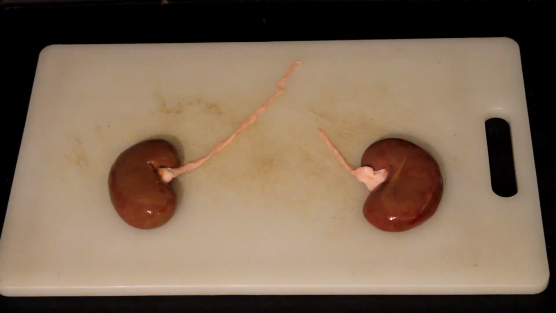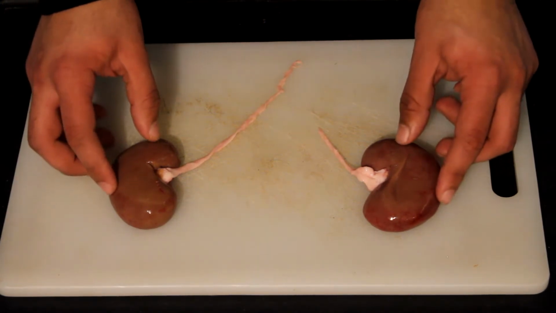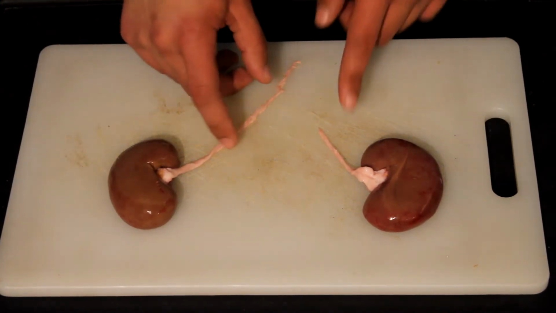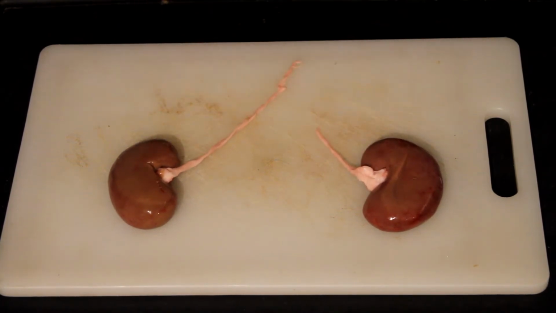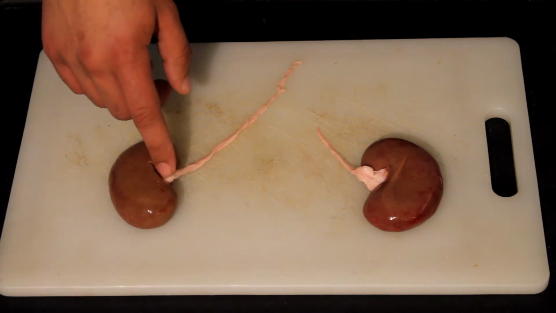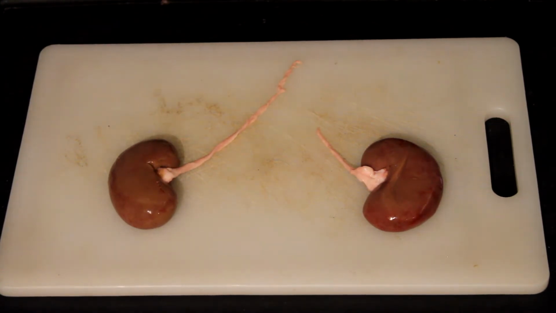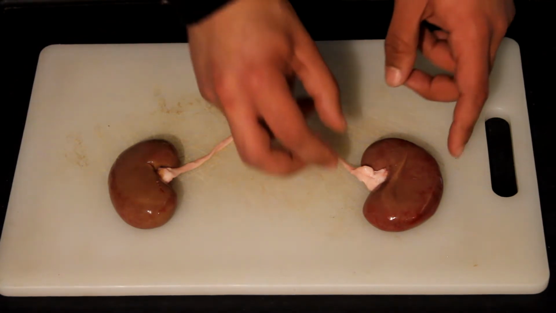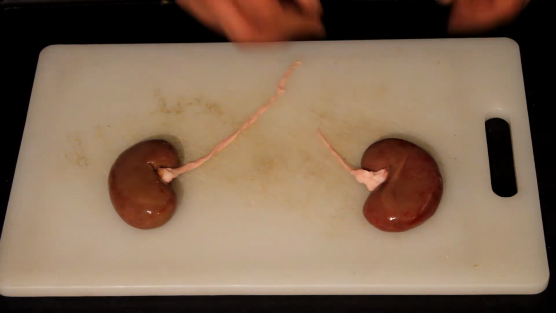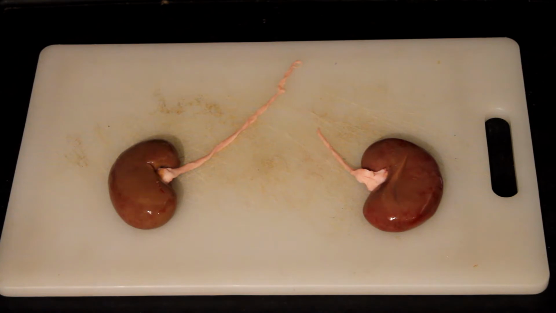Before I begin the dissection, I'd like to name some of the features on the outside of the kidneys. So as you know, both of these are known as kidneys. This white tube extending from the center of them is known as the ureter. Next to the ureter, there would have been a renal artery and a renal vein, but the butcher had removed them. Over here, the center where all of these tubes come in and out is known as the hilum.